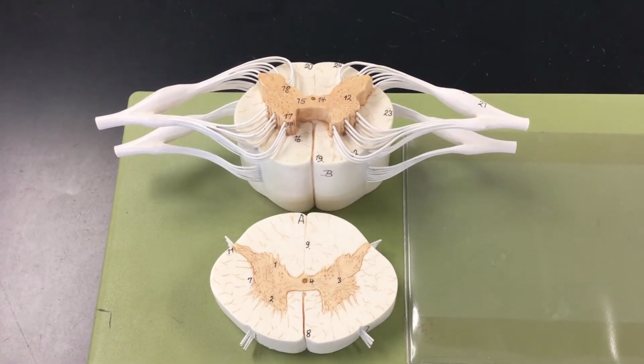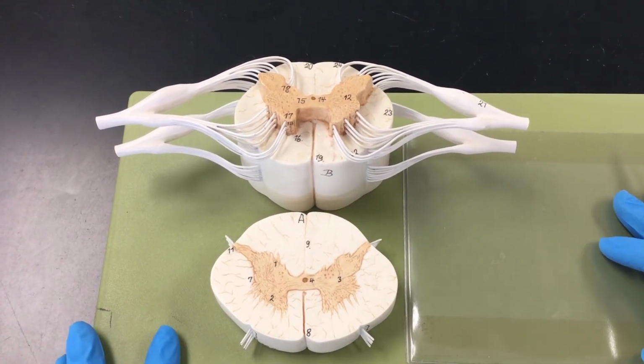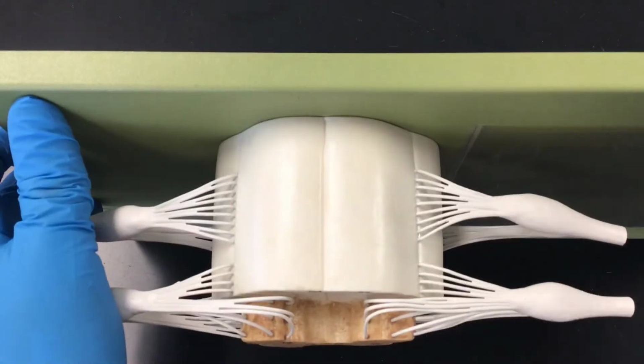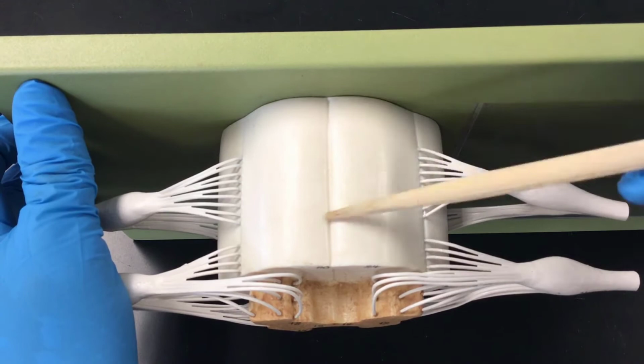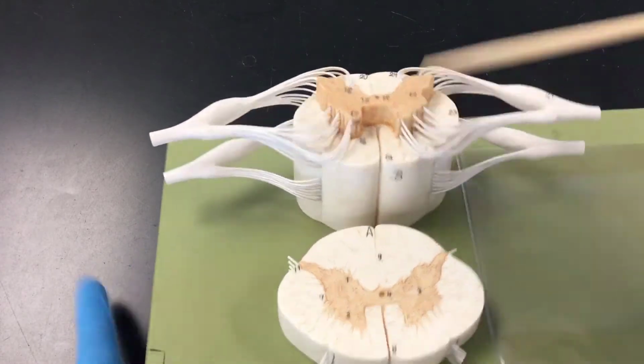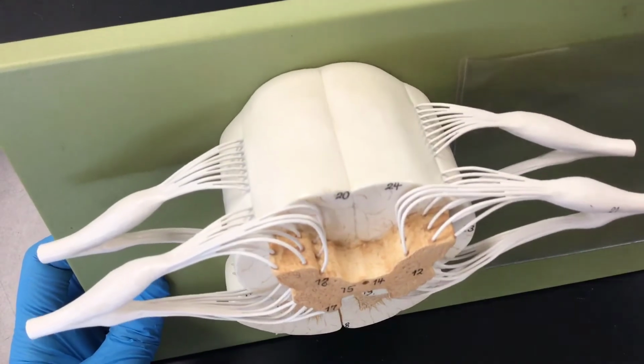All right, so now we're going to look at a cross section through the spinal cord. And so this guy right here, as you can see, this would be your spinal cord. This is the posterior surface, so this would be our posterior median sulcus here. Then this would be the anterior surface, so this is our anterior median fissure. And this is as if we've sliced through it, like bread slices.